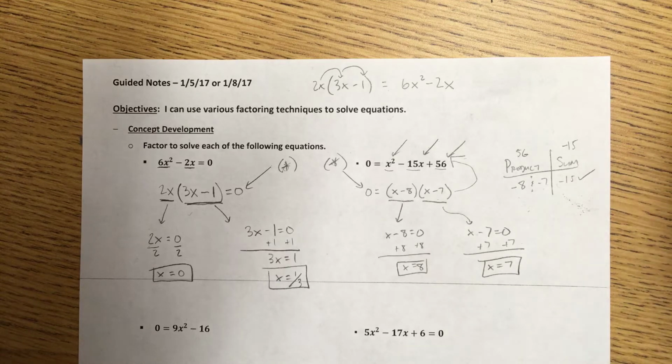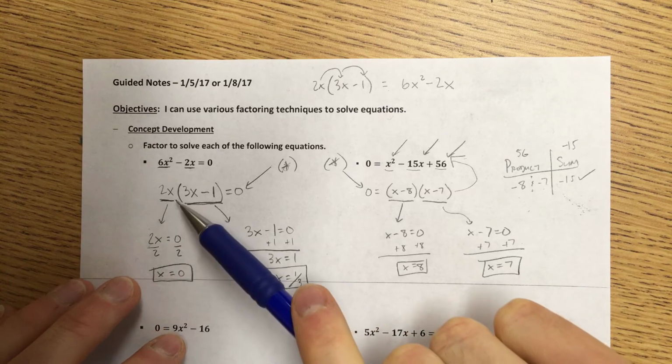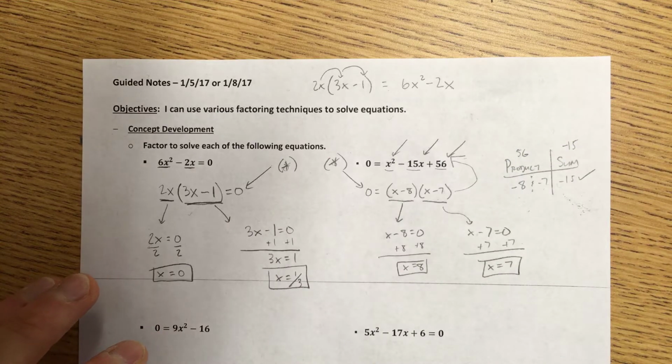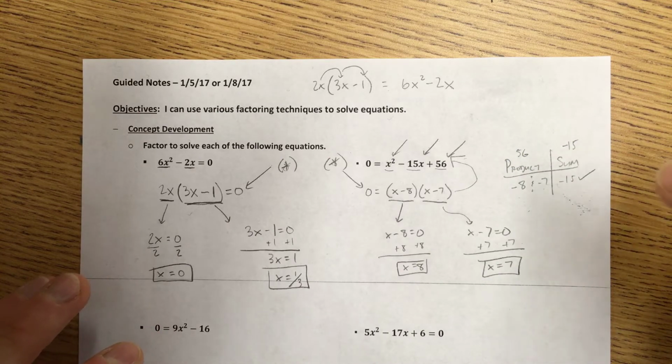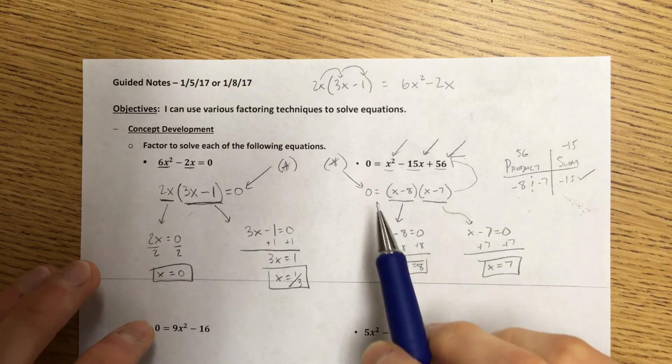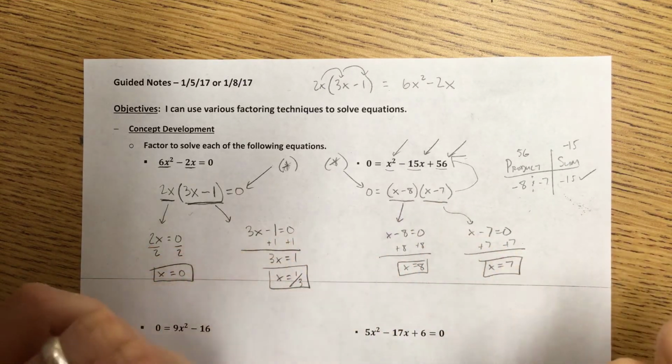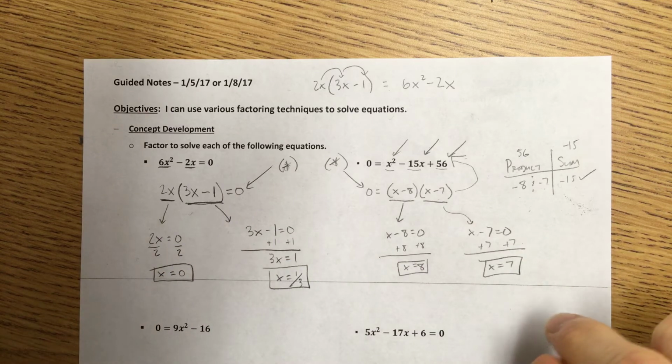All right, this is the second video for January 5th, January 8th. We already looked at solving these two. Solving this one by doing the greatest common factor. Solving this one by solving a quadratic. And then once we have 0 on one side, which is a key piece, then we can set each of our factors equal to 0 and solve from there. So let's go ahead and look at these two.